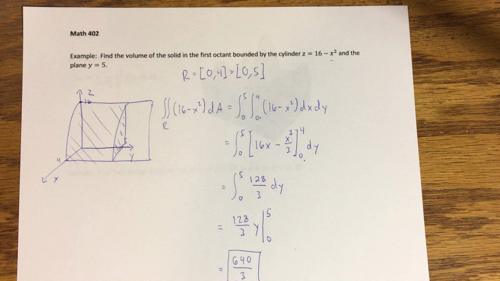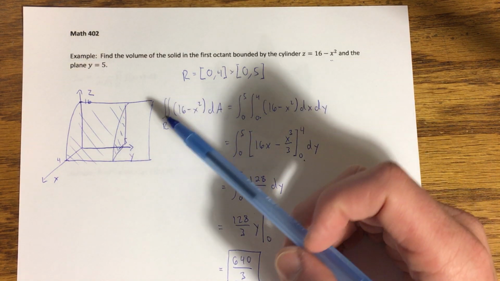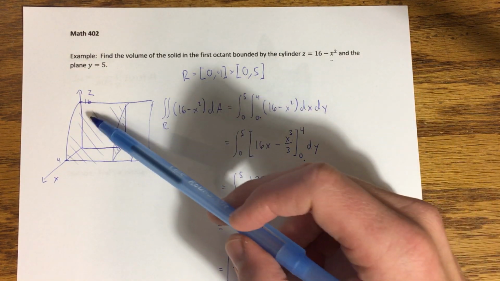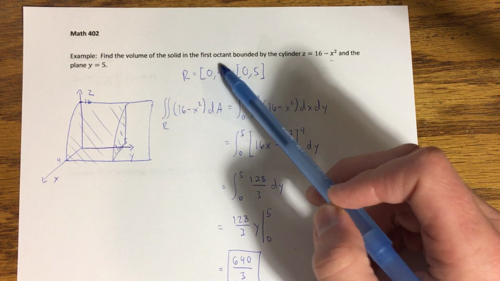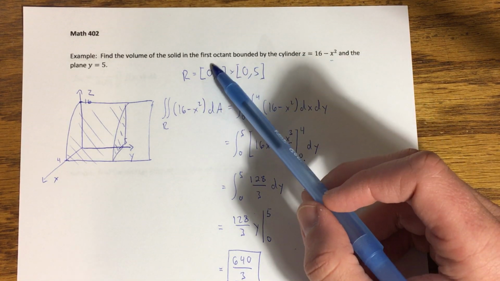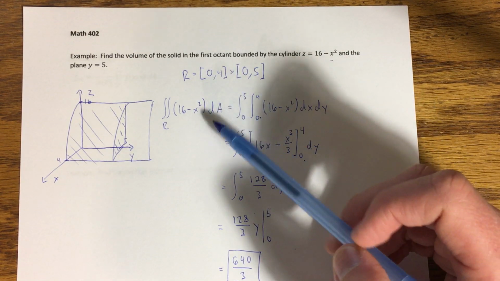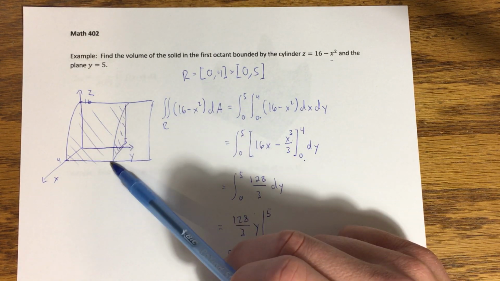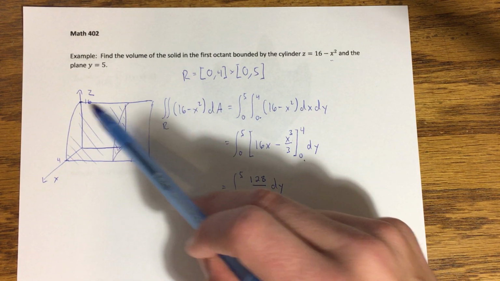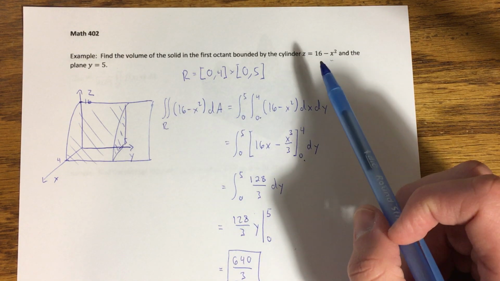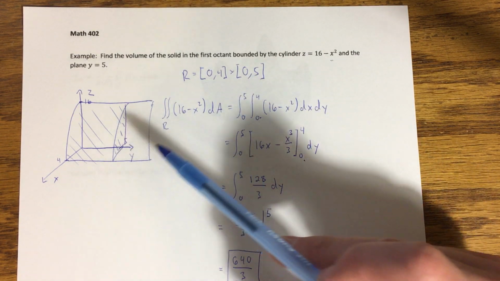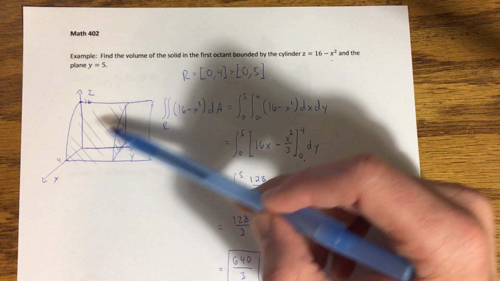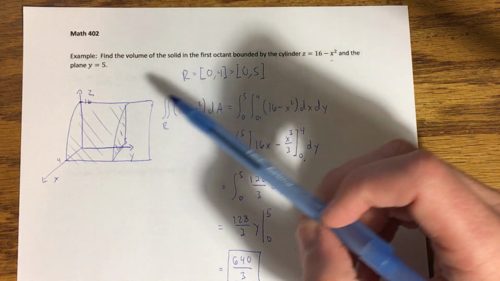Now, I already worked this one out. You'll see here that I sketched the parabolic cylinder that this function describes strictly in the first quadrant, since we're bounded by the first octant. And the plane y equals 5 is going to cut this cylinder, creating this solid that I've shaded in there. So as is the case with most of these double integral problems, the first thing you're going to want to do is sketch that out.